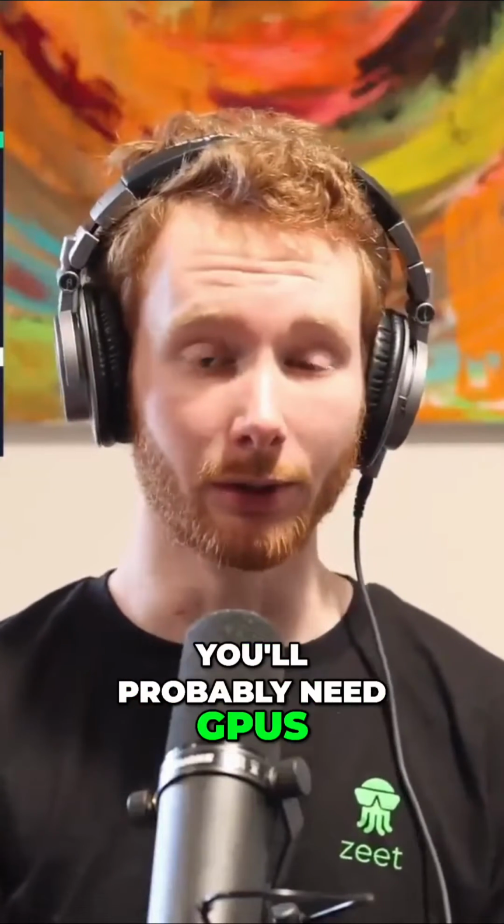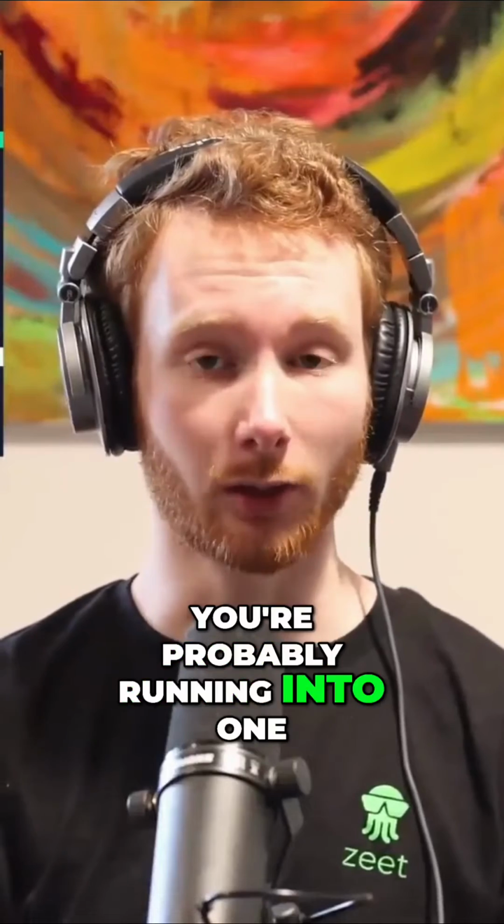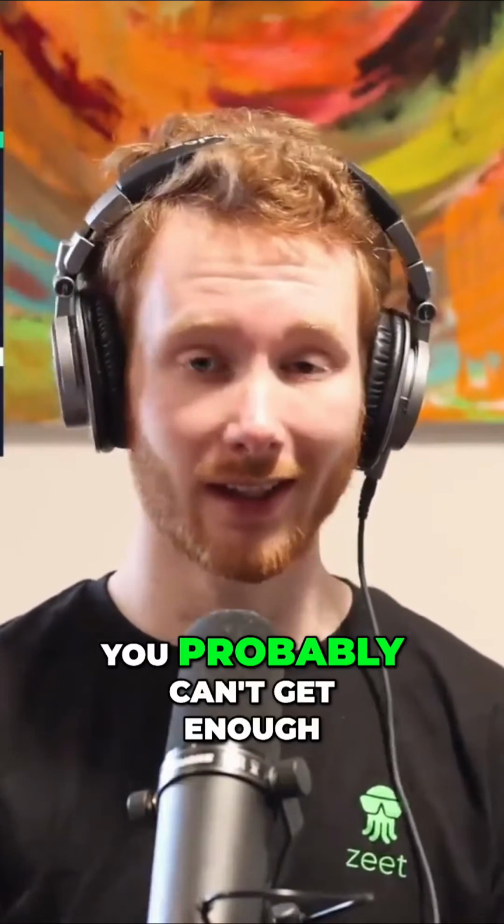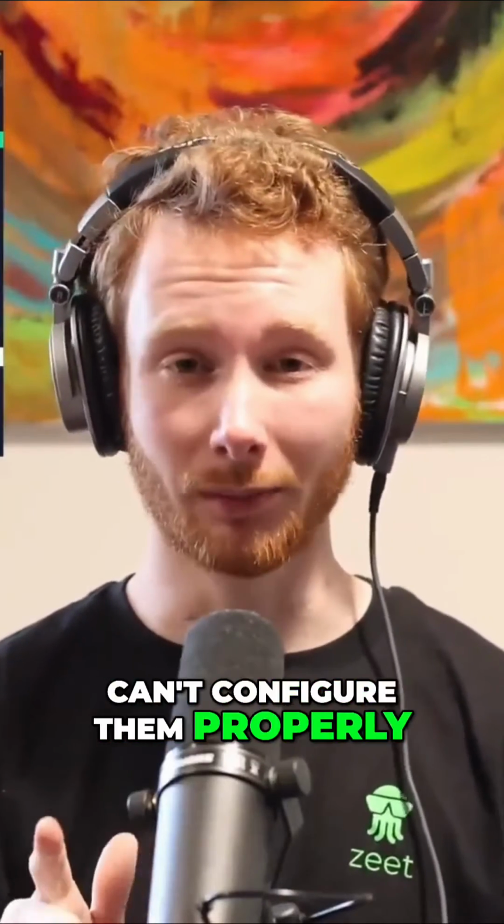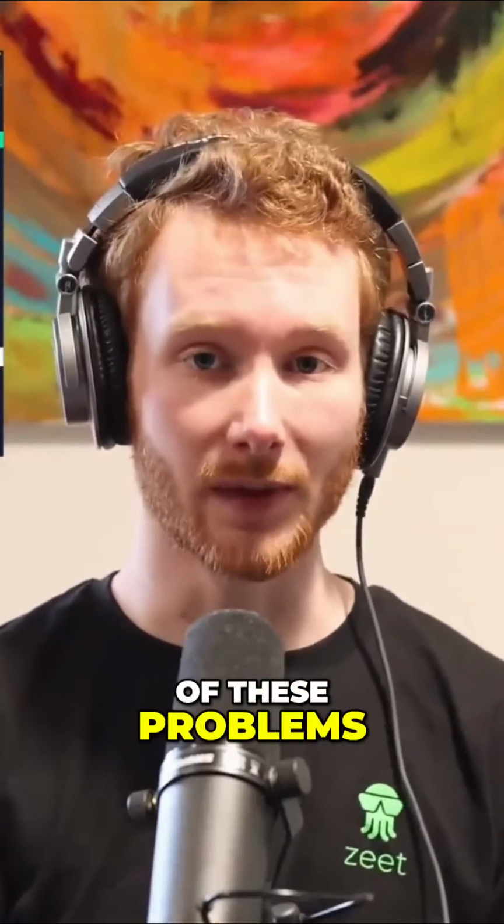If you're an ML or AI dev in 2022, you probably need GPUs. If you're trying to use GPUs, you're probably running into one of these three problems. You probably can't get enough, can't configure them properly, or they're just too damn expensive. So I'm going to show you how you can fix all three of these problems at the same time.